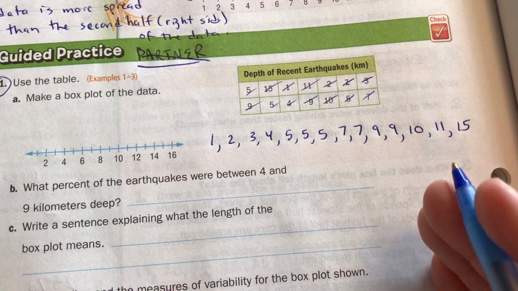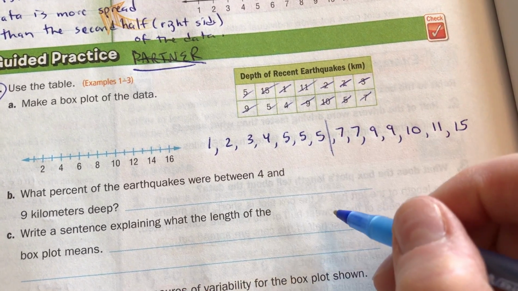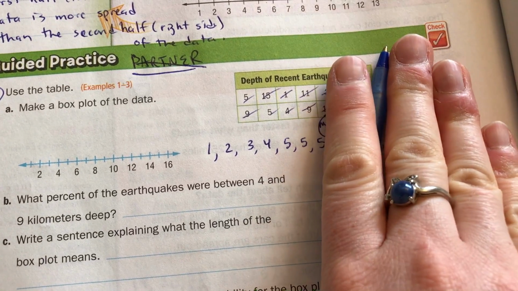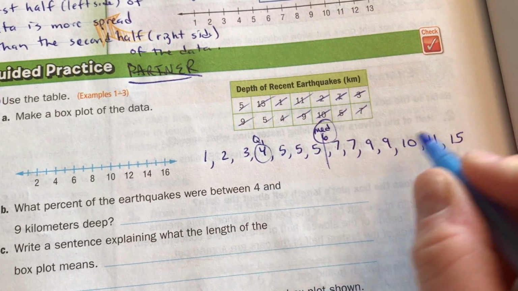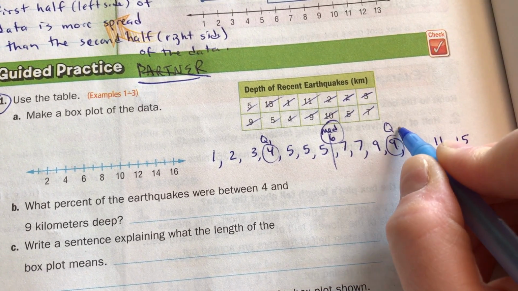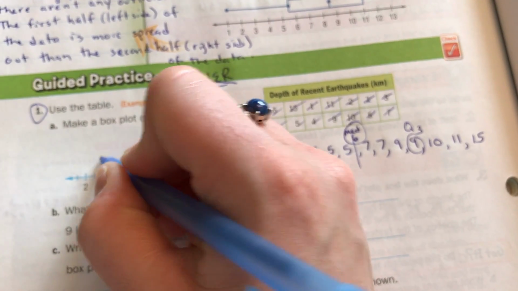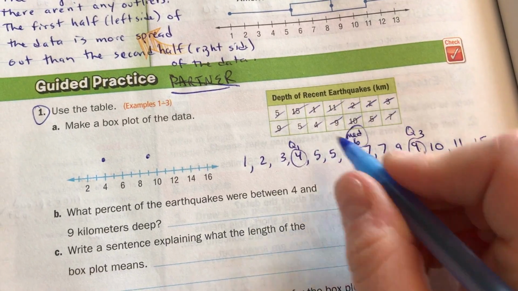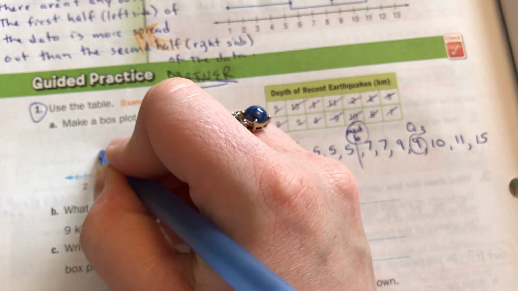Okay, a half of 14 is 7. So 1, 2, 3, 4, 5, 6, 7. Right here. What's between 5 and 7? The median's going to be 6. All right, on this half of the data, what's in the middle? 4 is in the middle here. And on this half of the data, 9 is in the middle. So let's plot those. 4, 9, and the median is 6. Let's make a box around that and a line at the median.